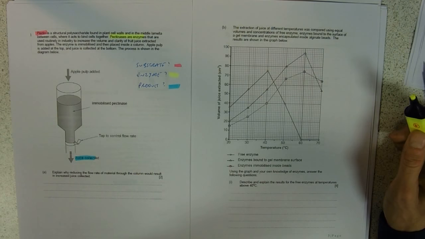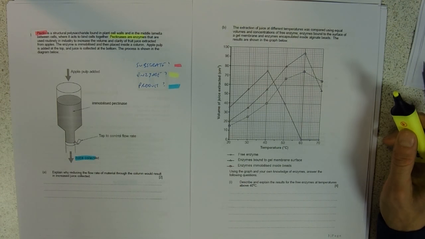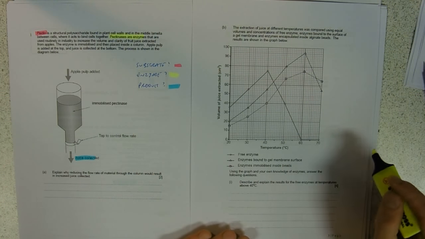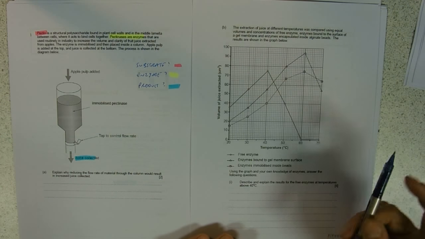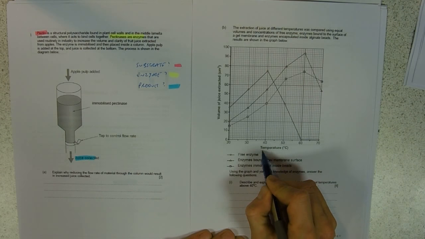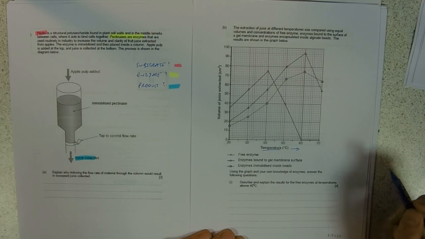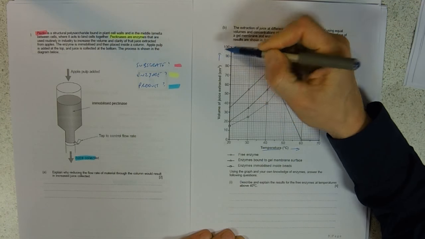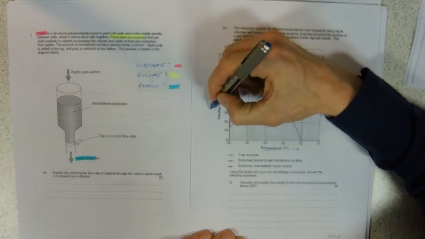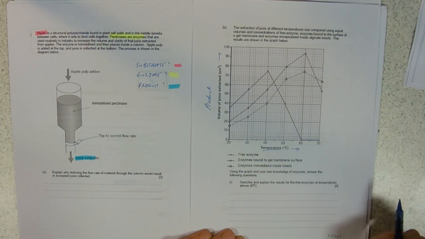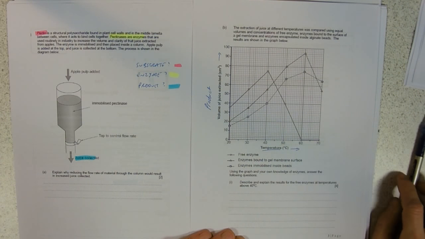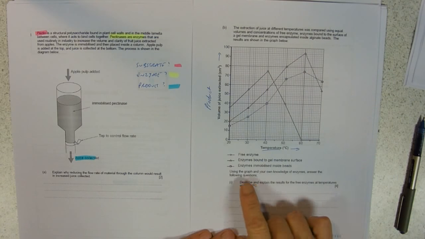Graph. 3 lines on a graph. What's the graph of? We have got temperature increasing, and this is the volume of juice there. So this is our product. And we've got 3 lines on here.